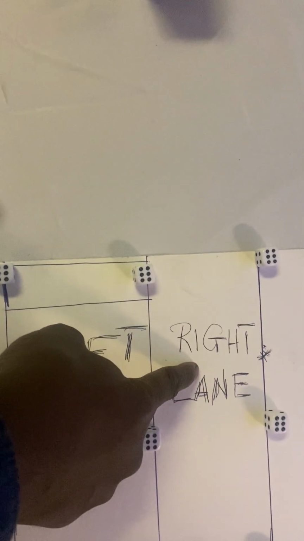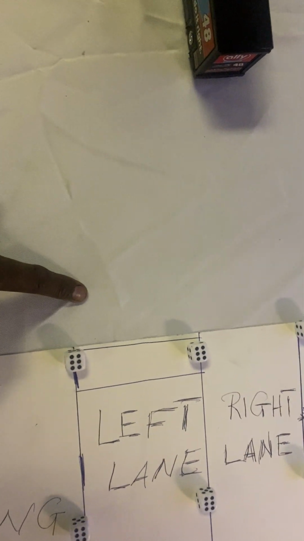So now, if I want to do offset, let's say I want to do offset. I already know that my truck is in the right lane. So if I'm doing offset, I'm moving this truck from the right lane to the left lane. So how do I do it? I apply the ABCD of backing.